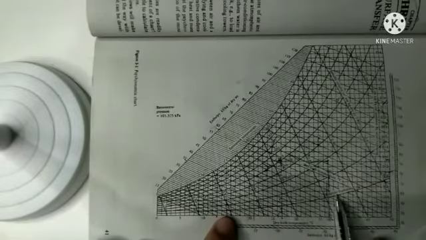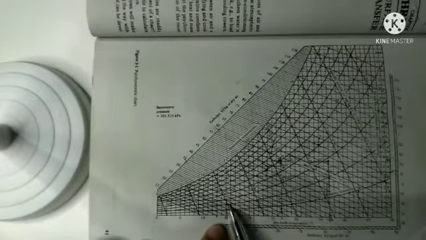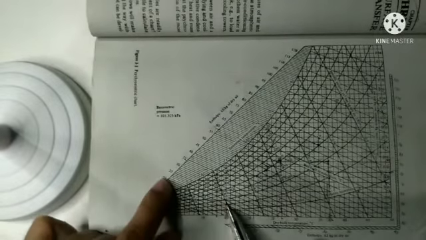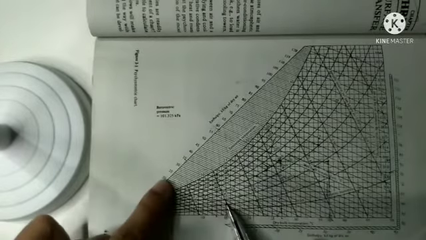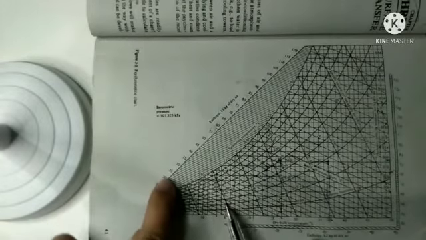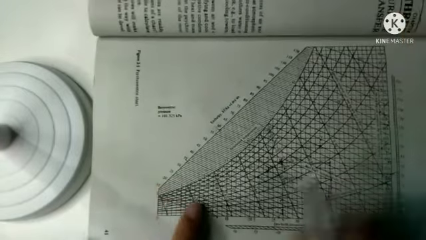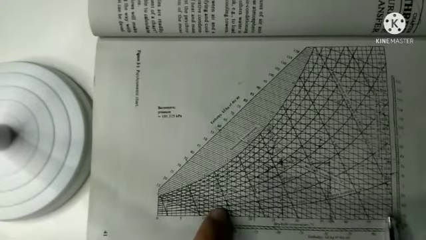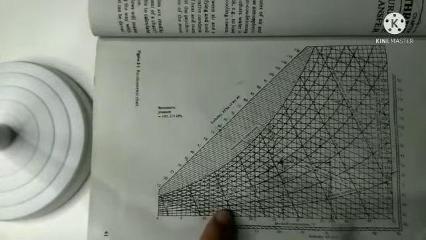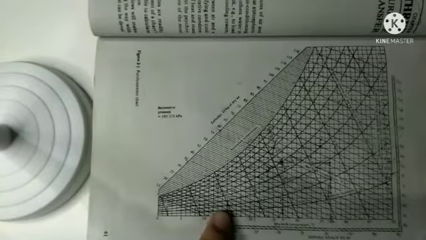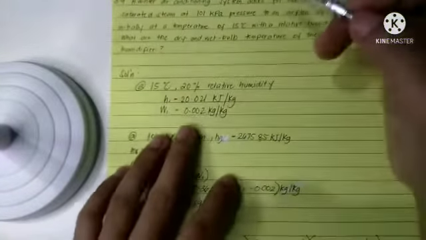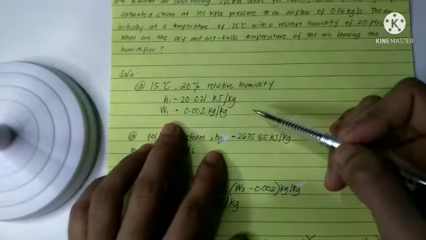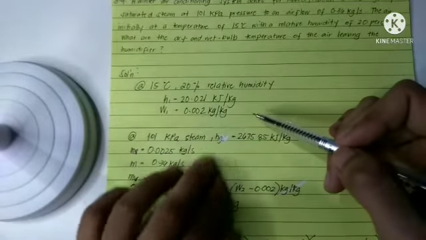It gives us a value of your enthalpy, which is 20 point something approximately, close to 20. And for our humidity ratio, we project it sideways, and it gives us a value of 0.002. So enthalpy is 20.021 kJ per kg, and our humidity ratio is 0.002 kg per kg.